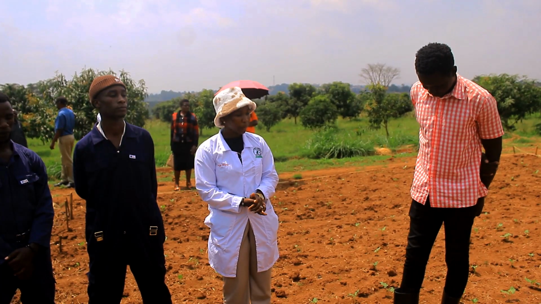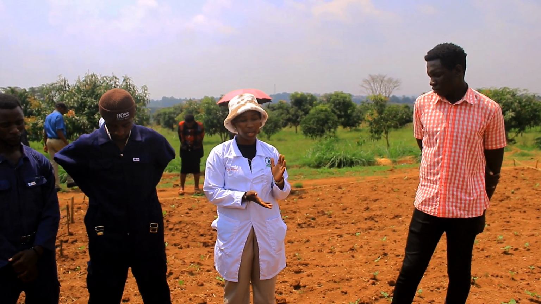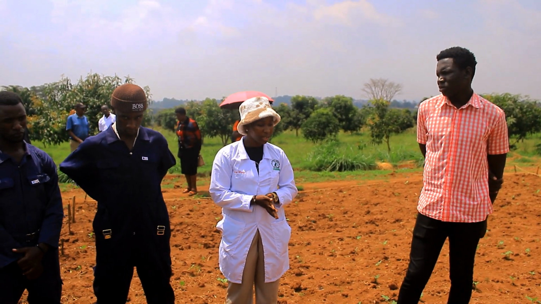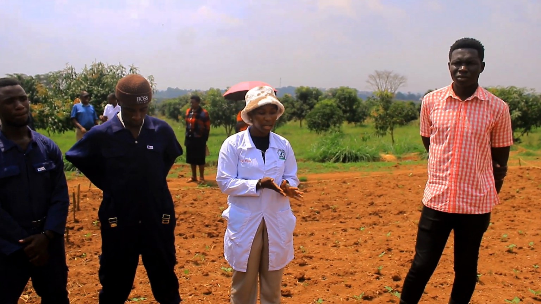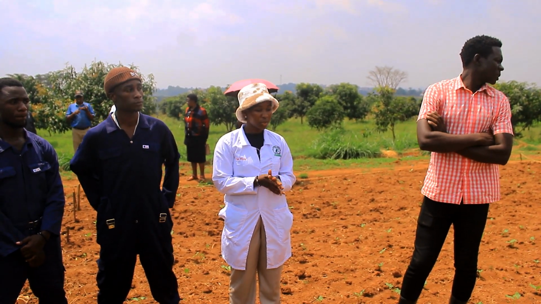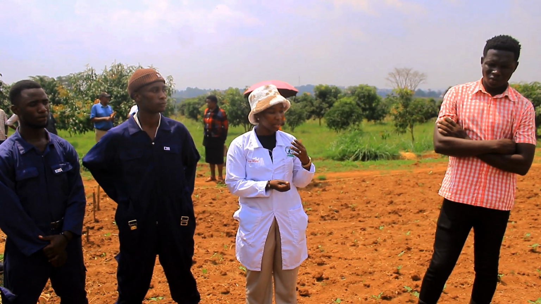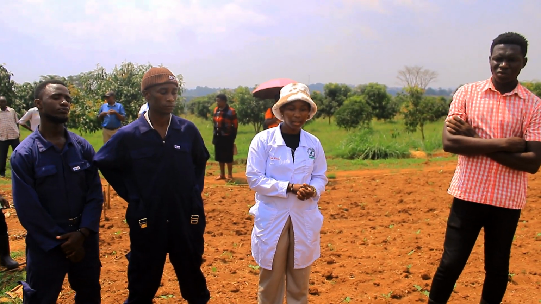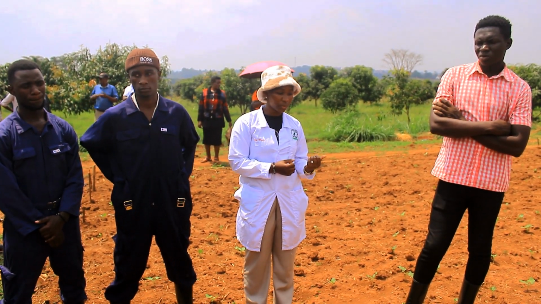We are here. As we first planted our narrow bean one, we faced the challenges of the bean fly and cutworm. Then we decided to replant again. But at least this second planting is better than the first phase that we did.